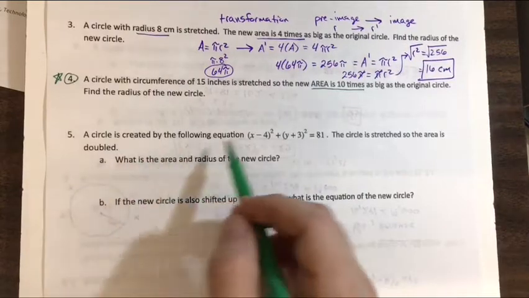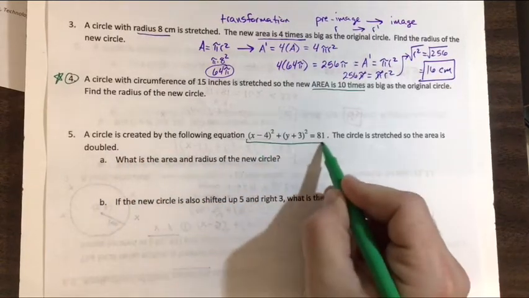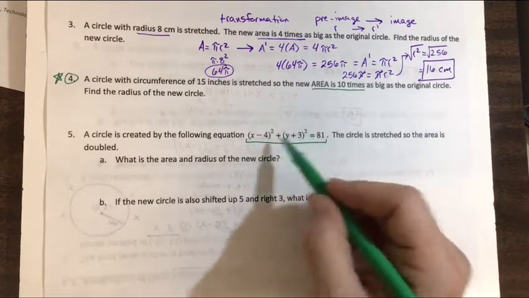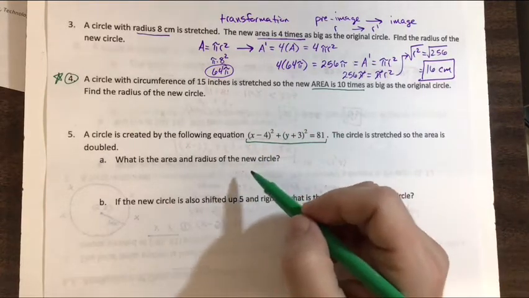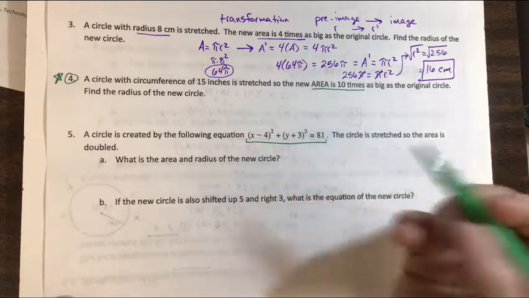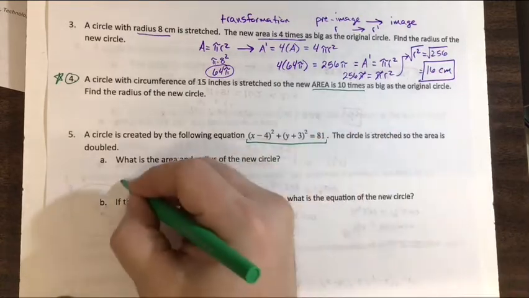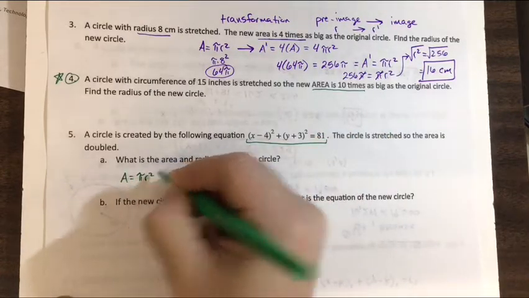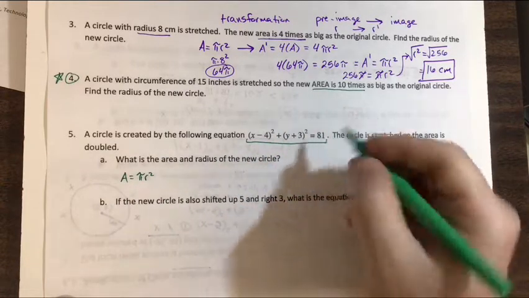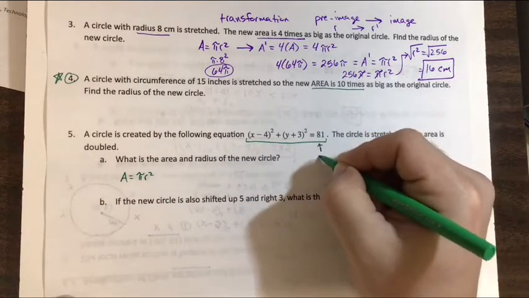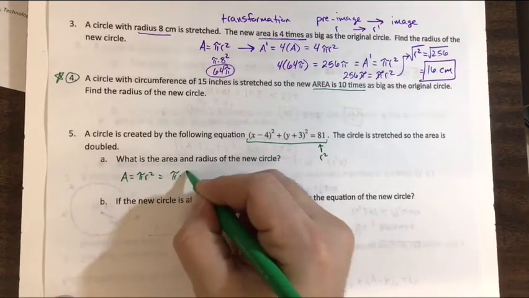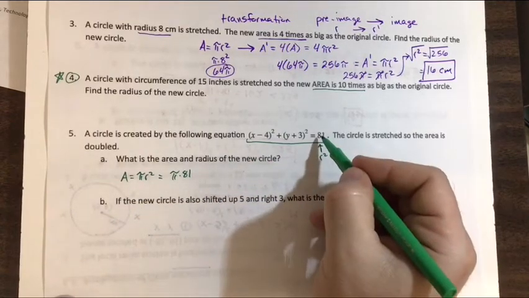Number 5, we have a circle that's created by this equation. And then we're saying that we're going to stretch this circle so that its area is doubled. And they want the area and radius of the new circle. So we're going to look at the important information. Remember that area is pi r squared. Well, in our circle equation, this number at the end is r squared. So I know that the original area of this circle is pi times 81, because 81 is r squared.